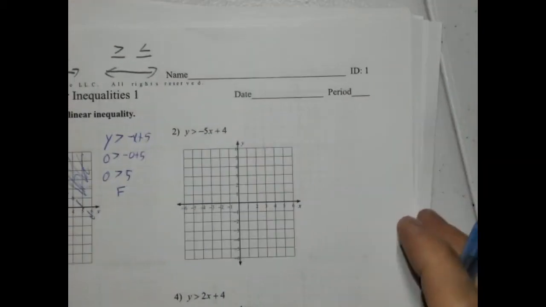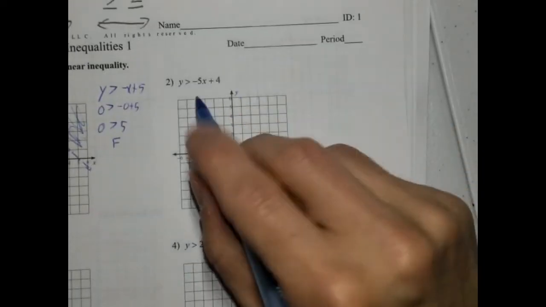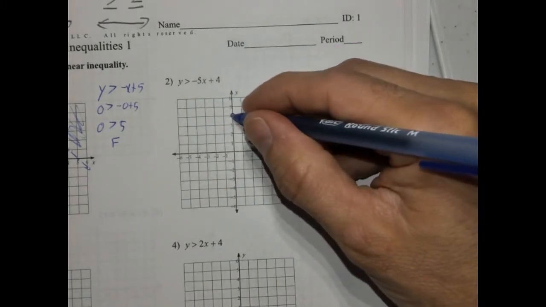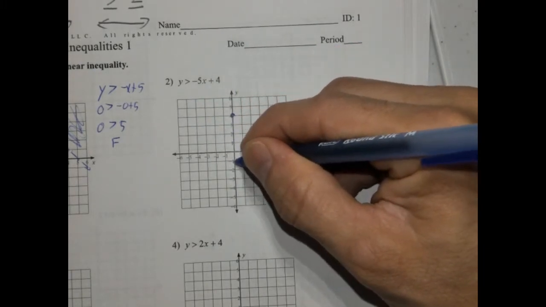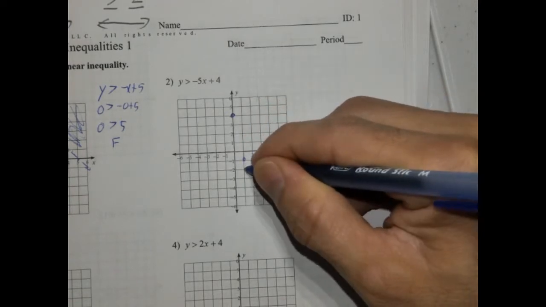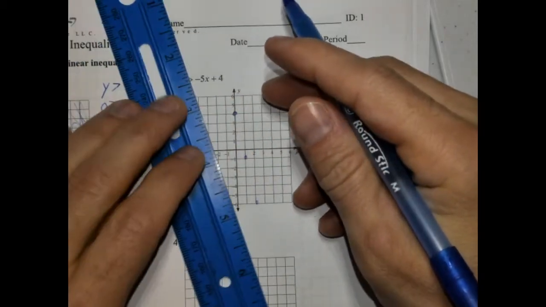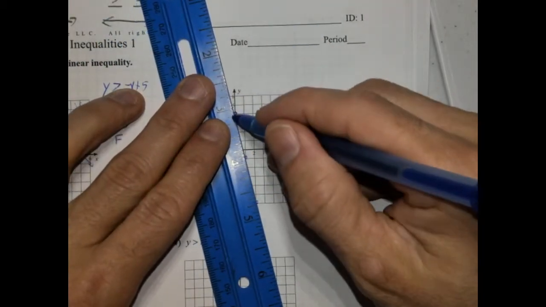Okay, let's get going here. So we got y is greater than negative 5x plus 4, so 4 is our y-intercept. Negative 5, so we can go down 5 over 1, so 1, 2, 3, 4, 5, right 1. And 1, 2, 3, 4, 5, right 1. There we go. This is going to be a dotted line, because it's non-inclusive.